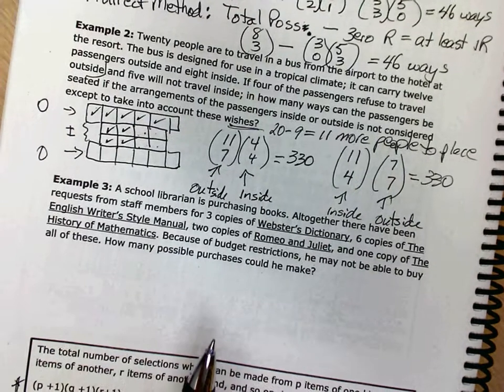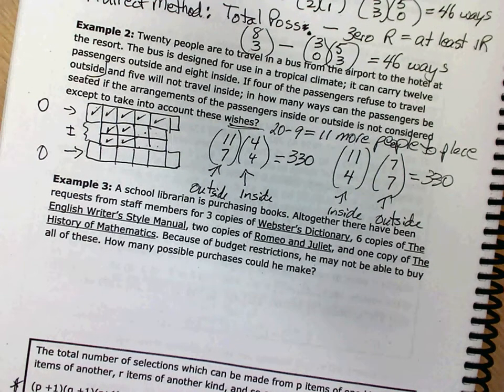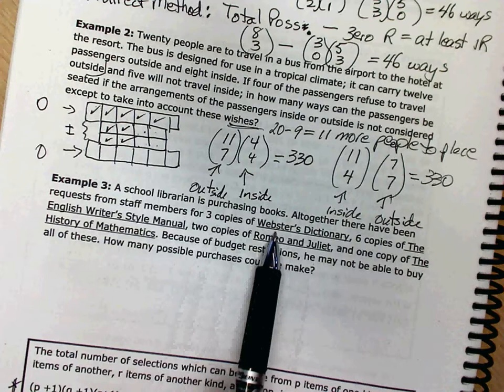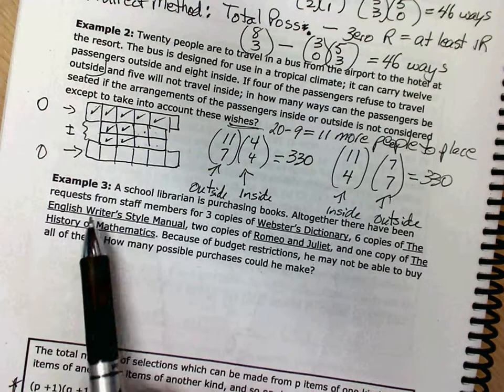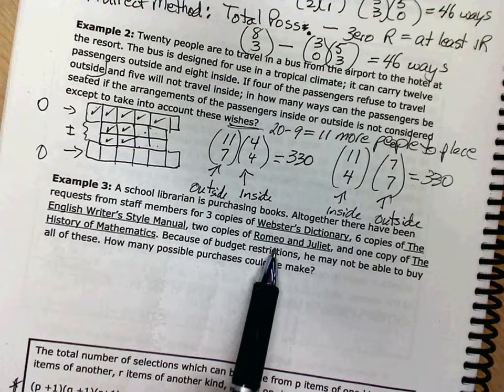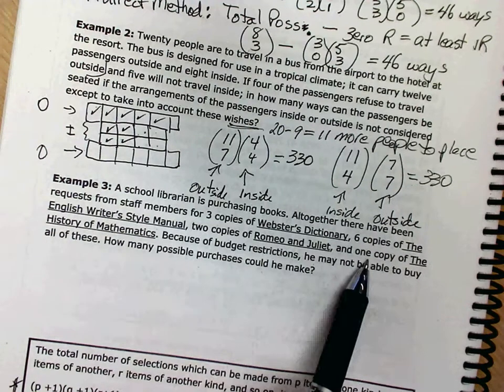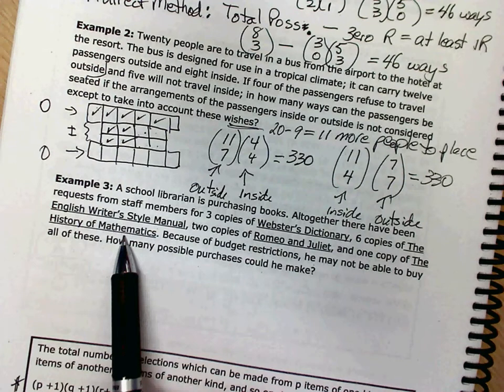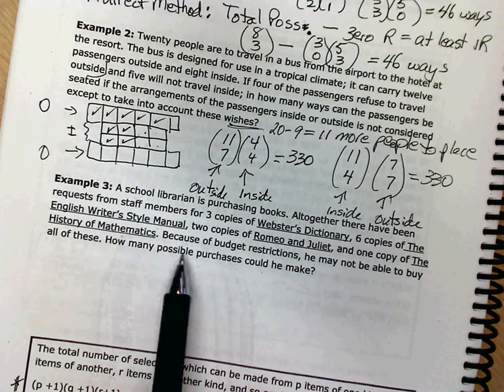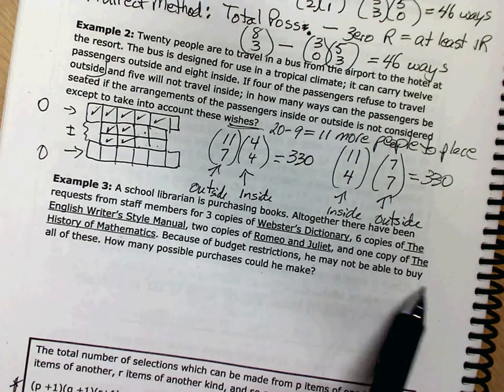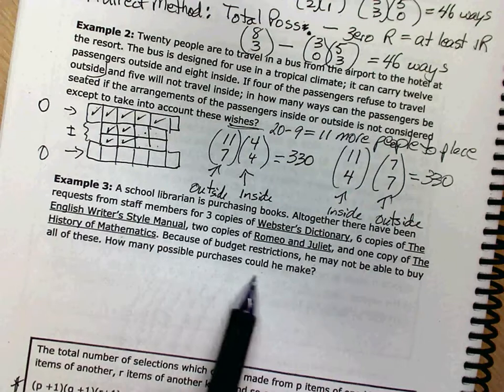Okay. A school librarian is purchasing books. Altogether, there have been requests from staff members. 3 people want Webster's Dictionary. 6 people want the manual. 2 people want Romeo and Juliet. What? Only 1 person wants History of Math? What's up with that? People have to get their priorities right. Because of budget restrictions, he may not be able to buy all of these. How many possible purchases could he make?